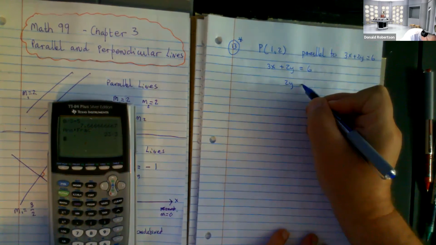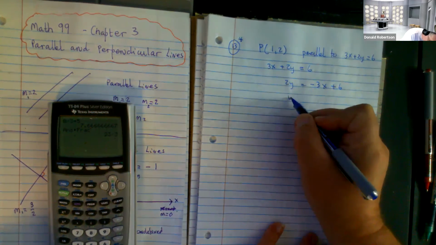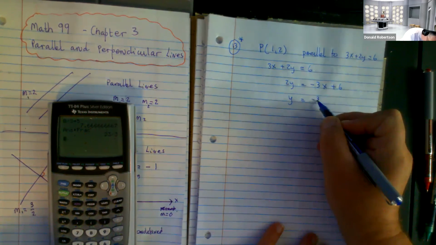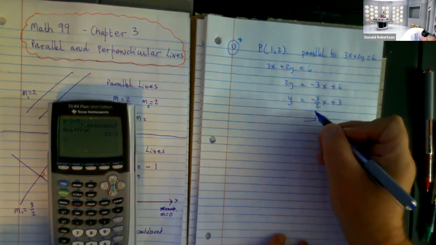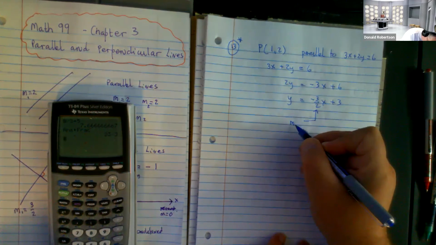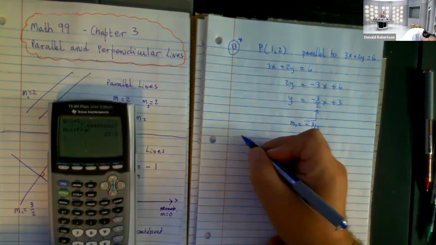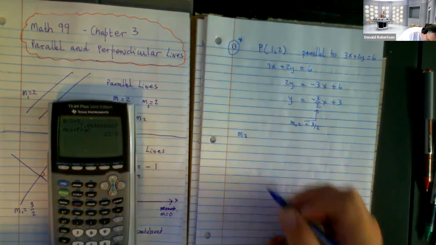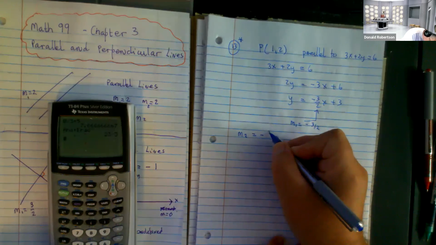So I'm going to subtract 3x from both sides. Then I'm going to divide both sides by 2. And I can now find the slope of this guy. And my line, M2, has the same slope as this one because it's parallel.